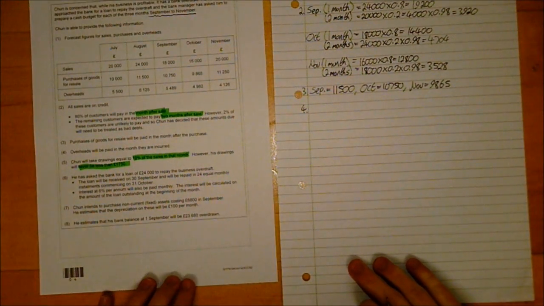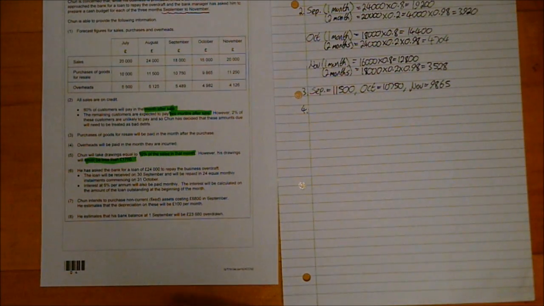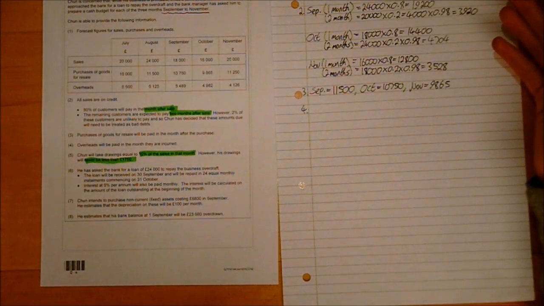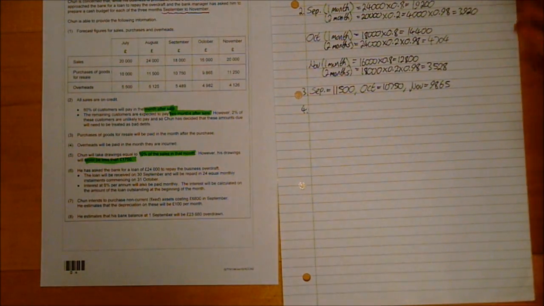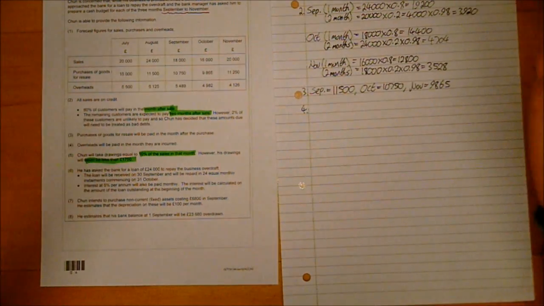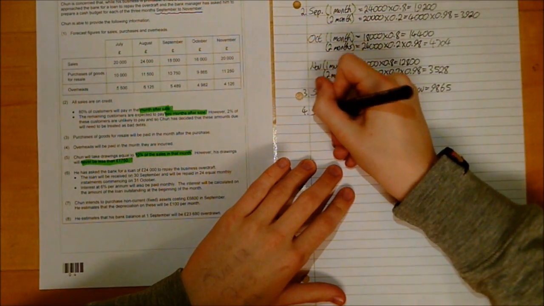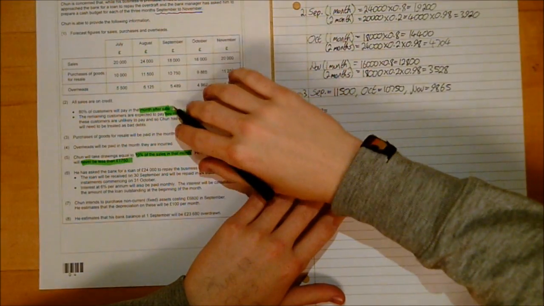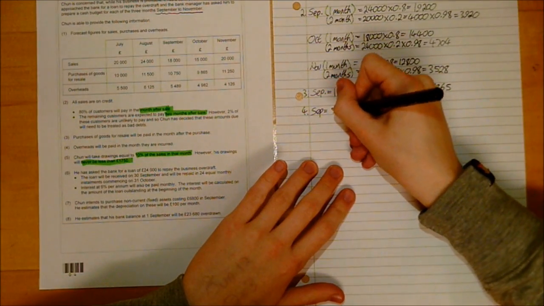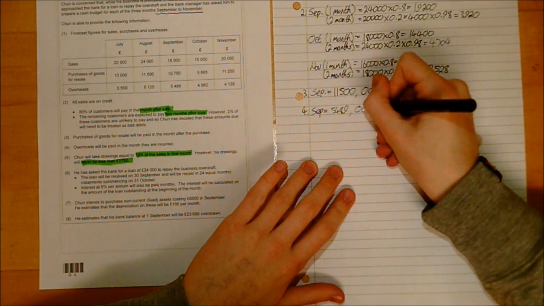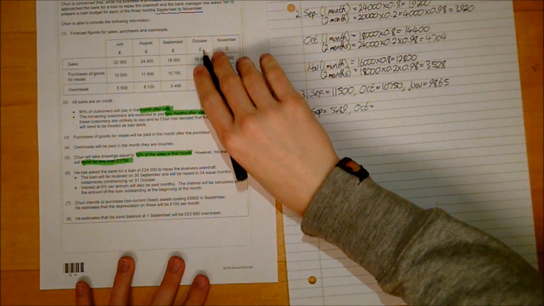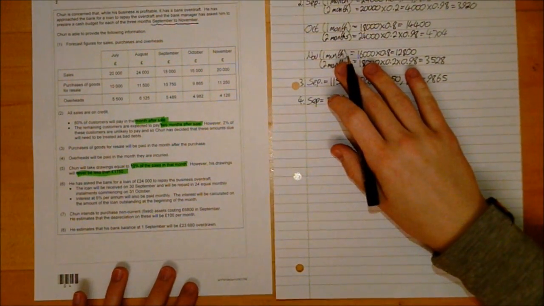Okay, the easiest point of them all, point 4. Overheads will be paid in the month they are incurred. That just means if we are charged £1,000 for something in September, we pay for it in September. That's basically it. So, easy enough. September equals its own overheads, 5,489. October, exactly the same. October, its own overhead, 4,982.